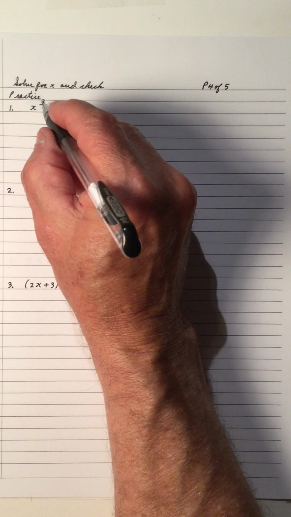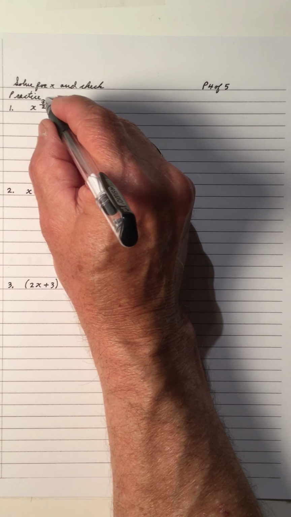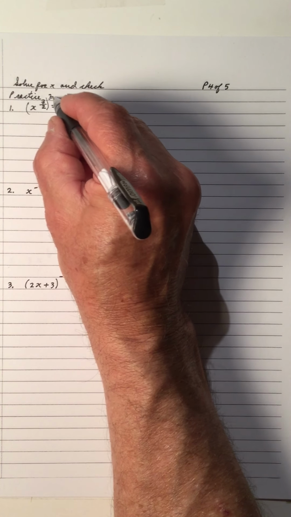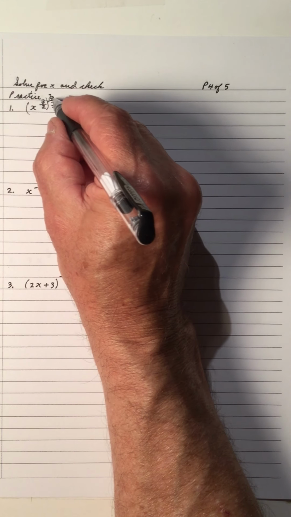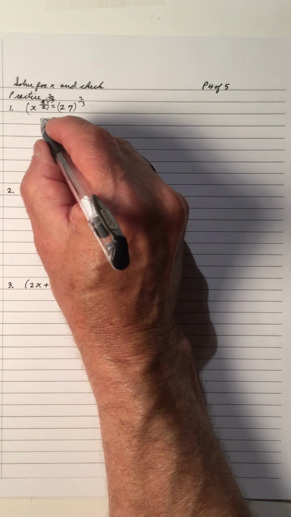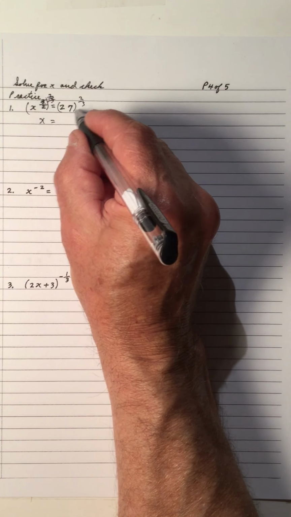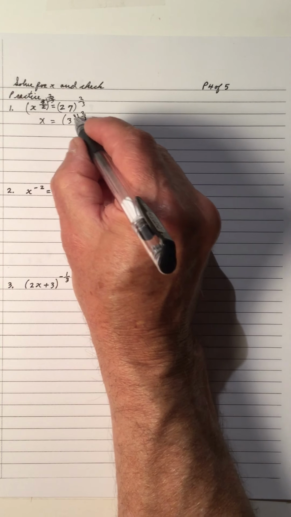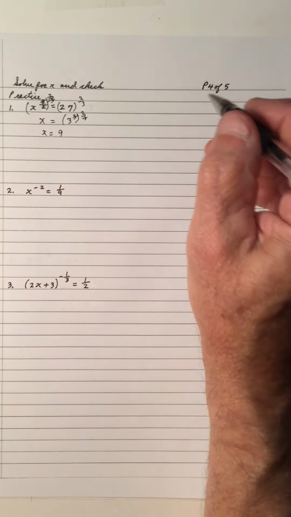Here we go. We have a fraction as an exponent, so the reciprocal of 3 over 2 is 2 over 3. So they cancel top and bottom to give us a 1. And 27, I could do cube root, or I could do 27 is 3 cubed to the 2/3. 3's cancel. So 3 squared is 9.